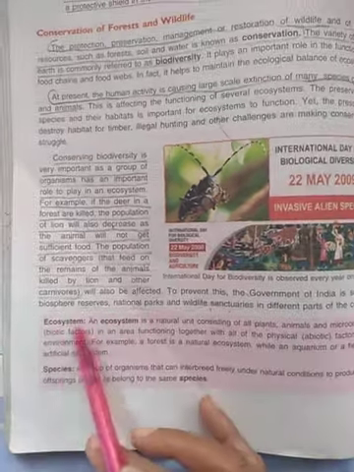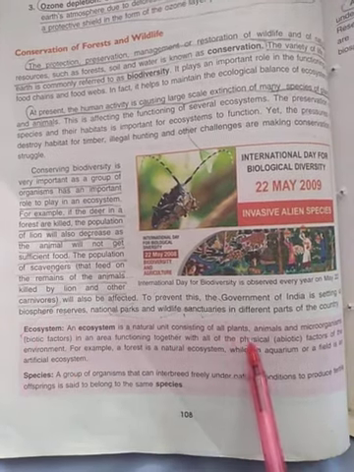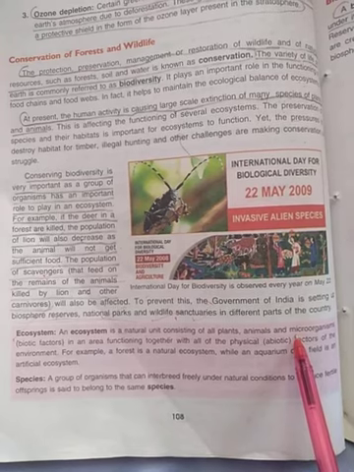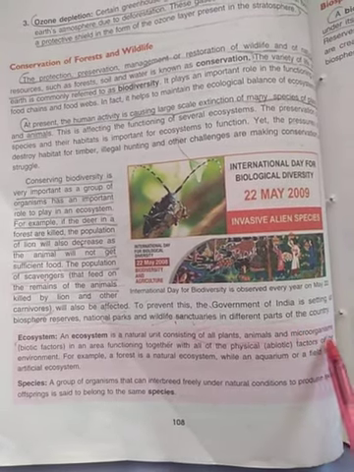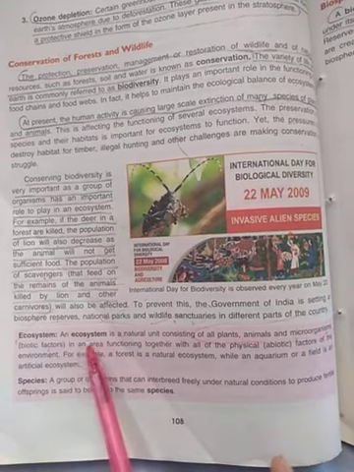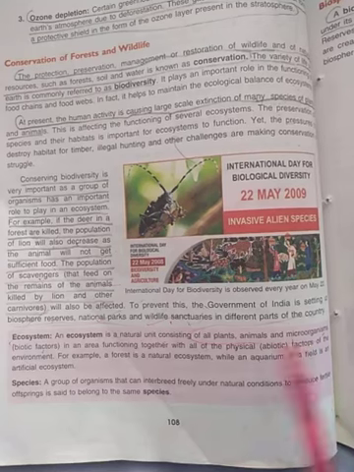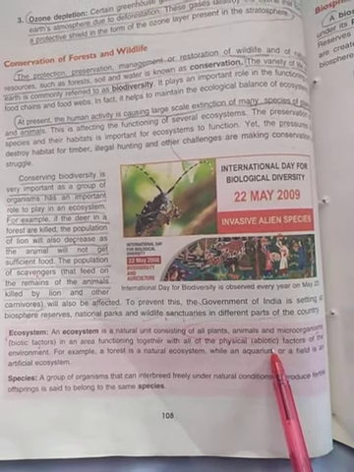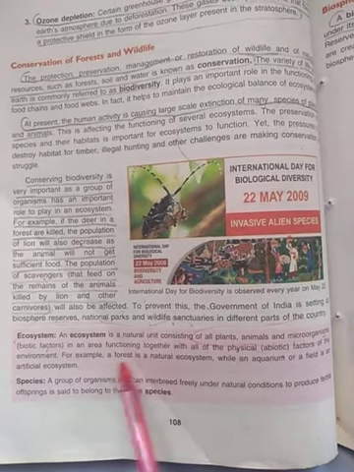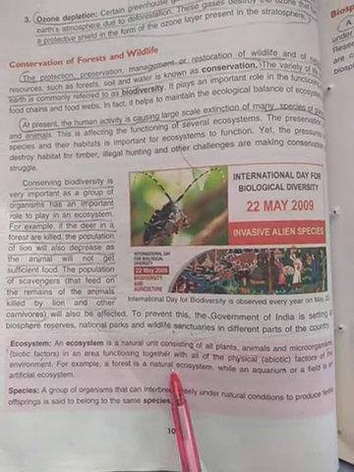So here is written in brief. Ecosystem is a natural unit consisting of all plants, animals, and microorganisms. I told you earlier that they constitute the biotic component, the biotic factors in an area, functioning together with all the physical factors of the environment, meaning the abiotic factors. For example, a forest is an example of a natural ecosystem. In nature it is occurring, right?